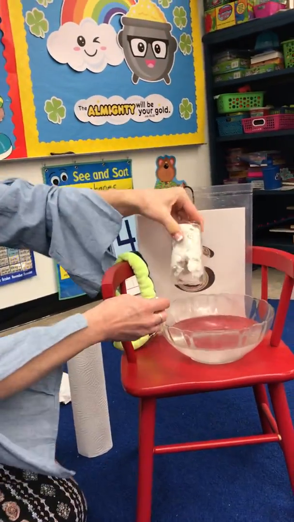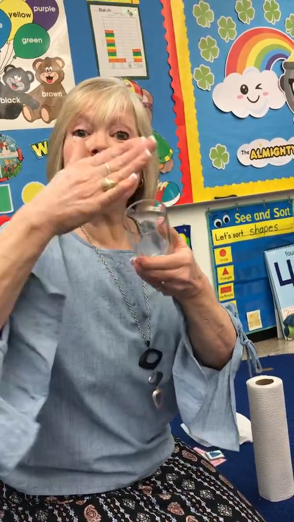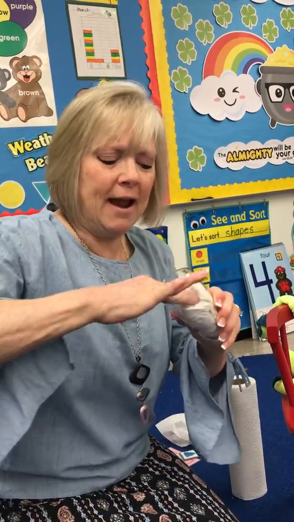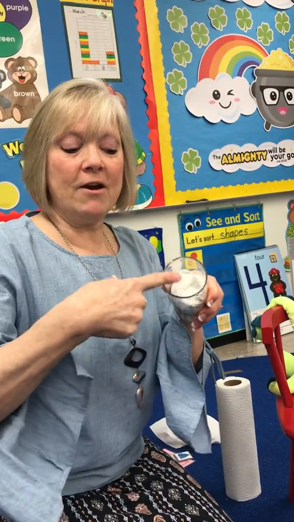I'm going to take out my paper towel. It's nice and dry. No water got in. And you know why? Because this cup right now is not empty. It has air. Air is filling up this cup right now. But when I put the paper towel in, I'm pushing the air out.